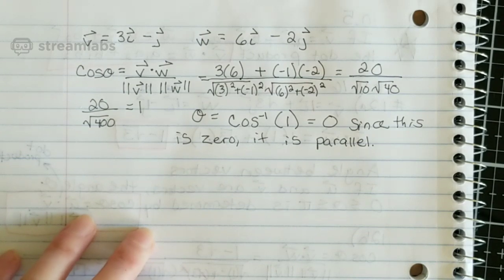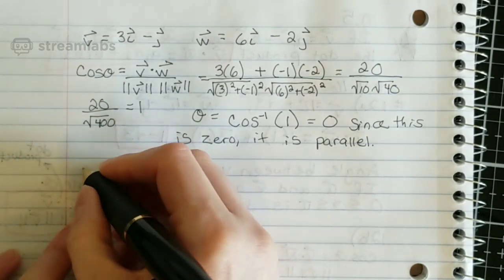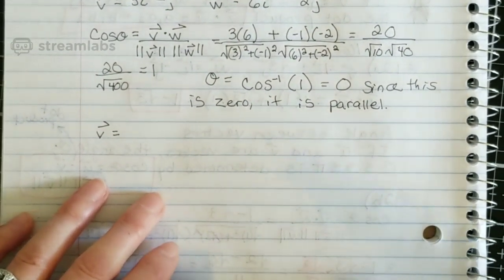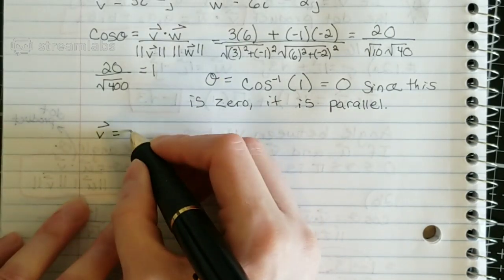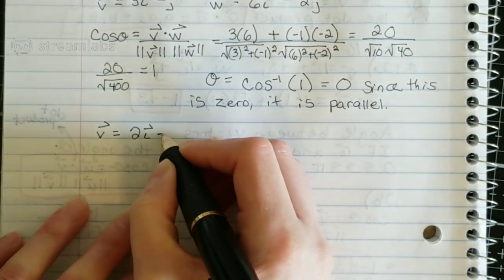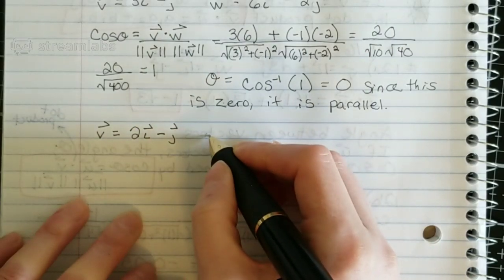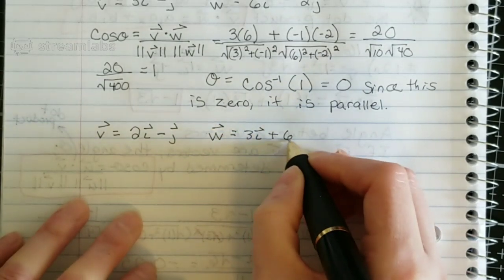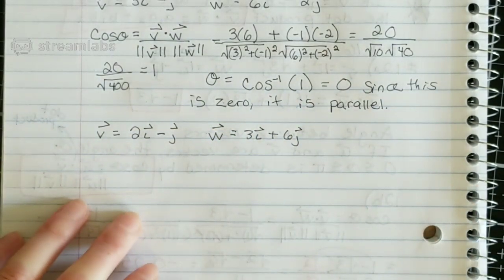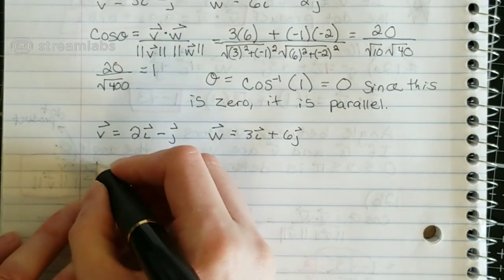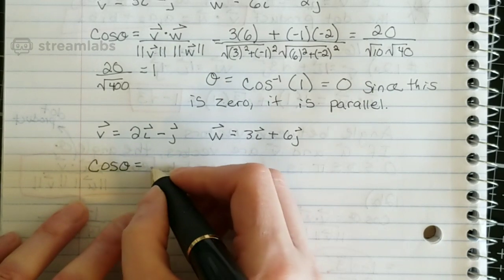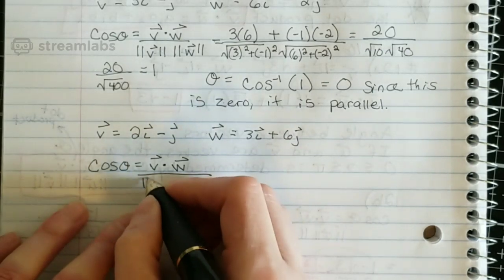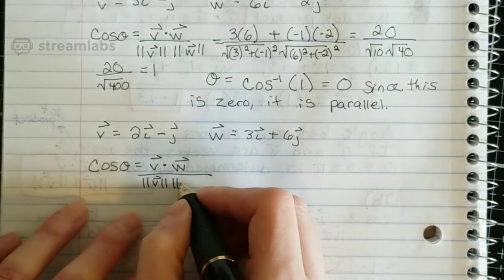Okay, and then we're going to do another example. The exact same thing, just determining if it's orthogonal or parallel. So our vector v is 2i minus j, and w is going to be 3i plus 6j. If you write this out every single time, it will help you remember it. So v dot w divided by the magnitude of v, the magnitude of w.